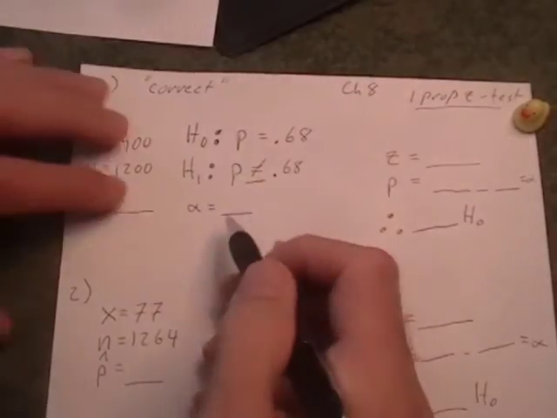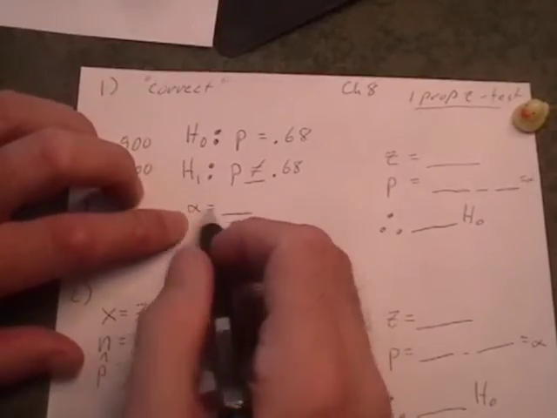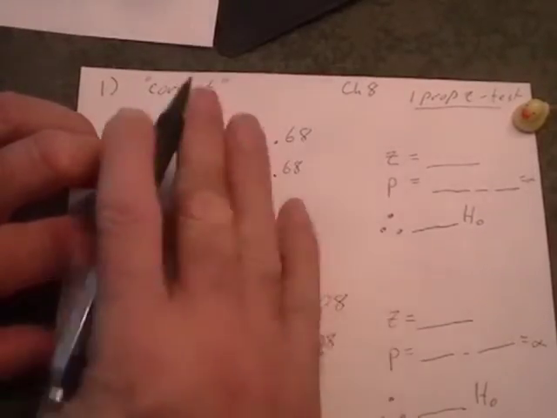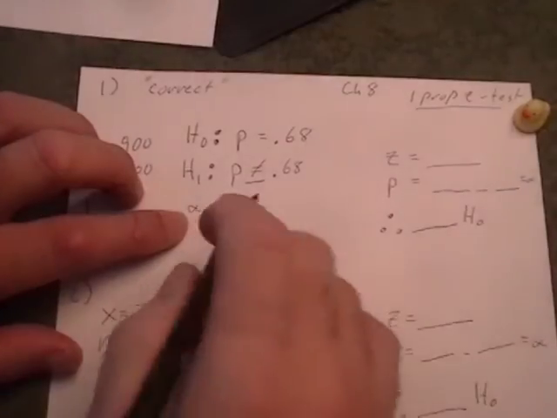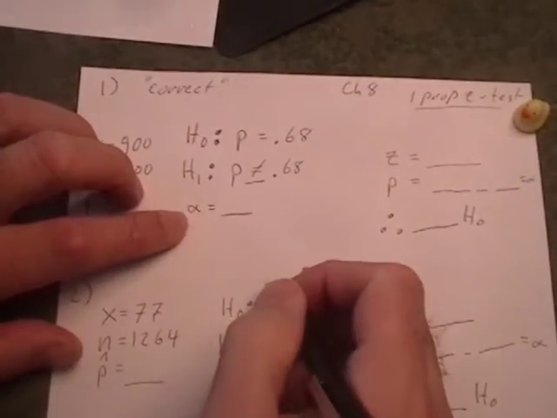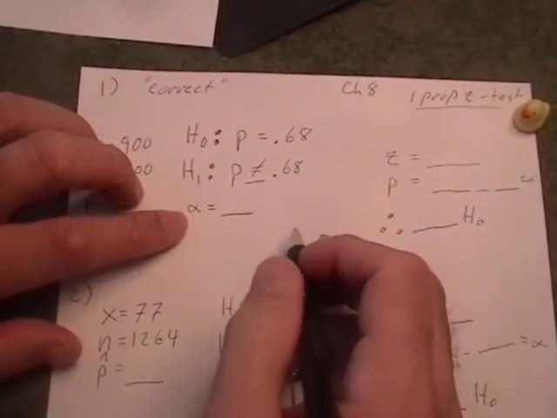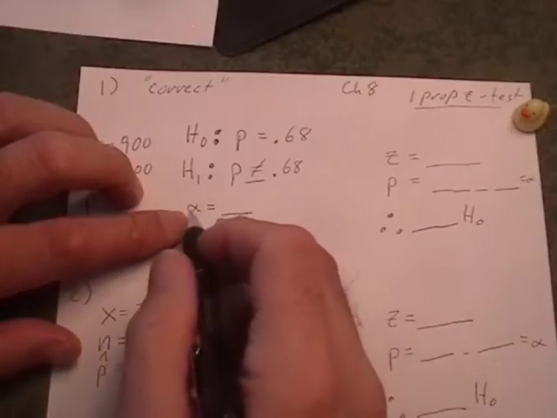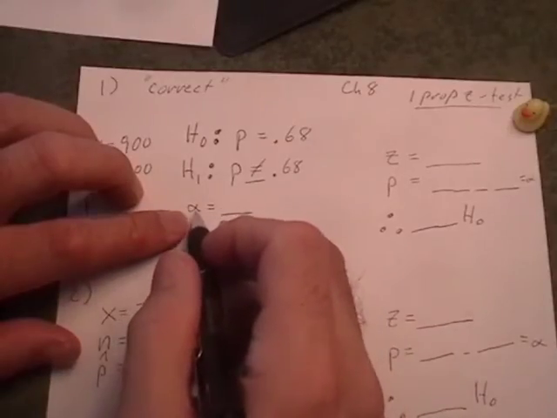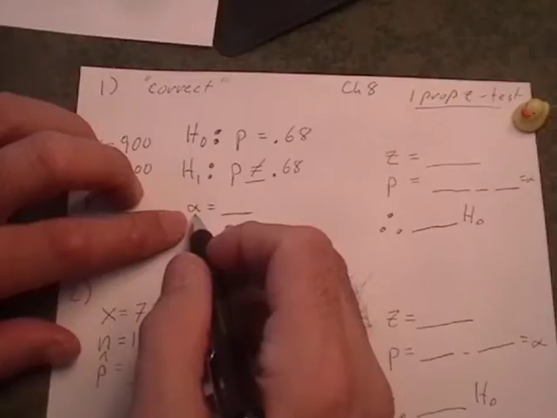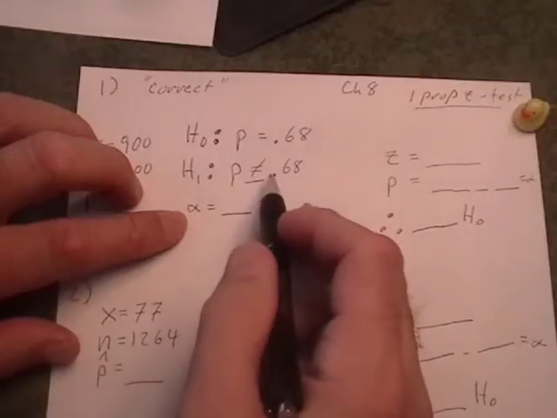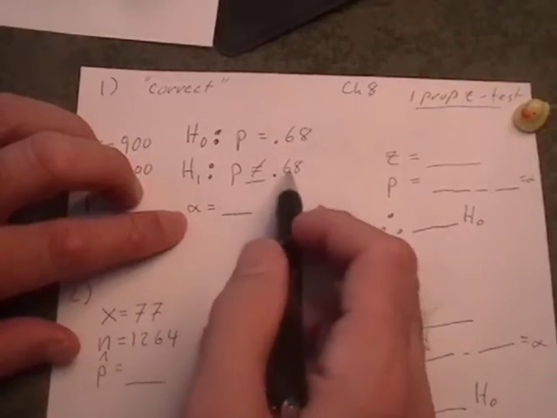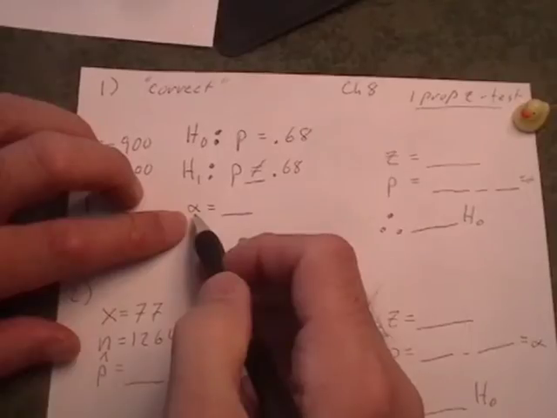After you've made this decision, you also have to specify an alpha level. If I don't mention an alpha level, then use the default value, which is 0.05. Typically I'll mention an alpha value. This is how scared you are of being wrong, how scared you are of making a bold claim and it turning out not to be true.